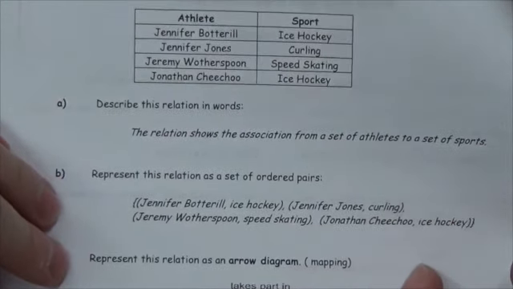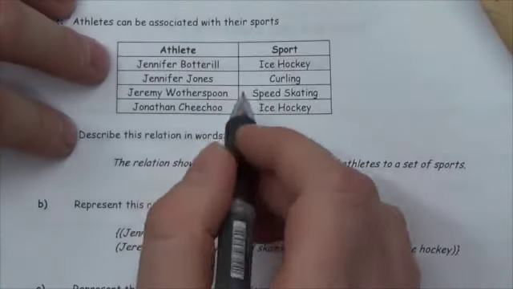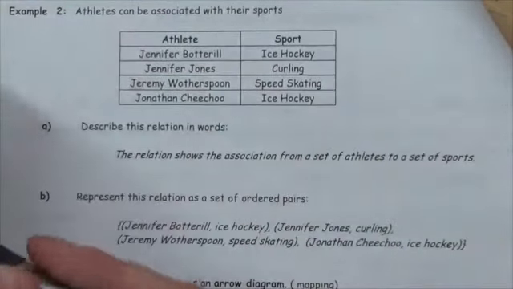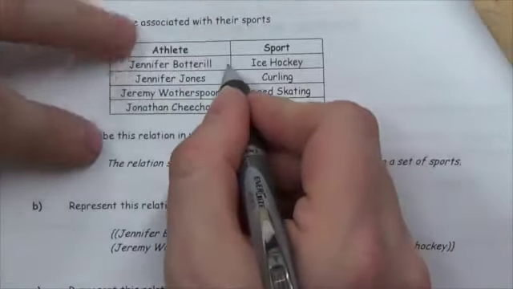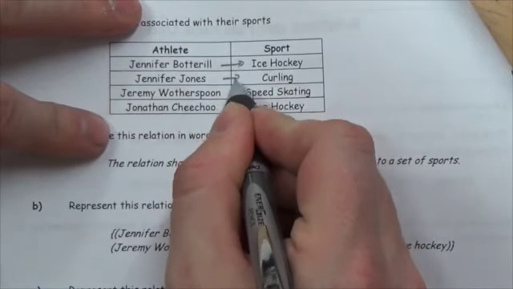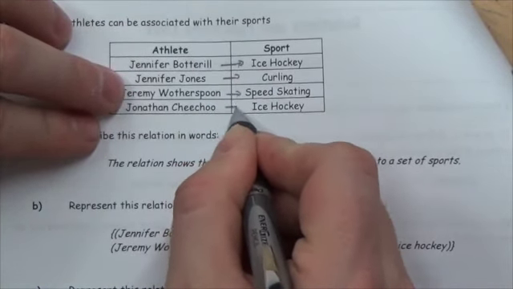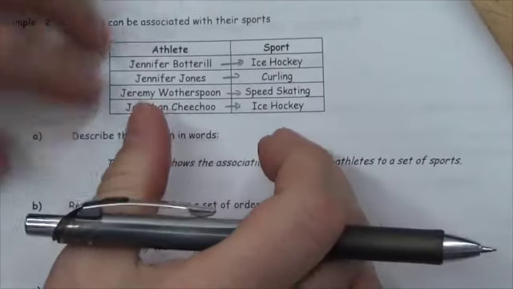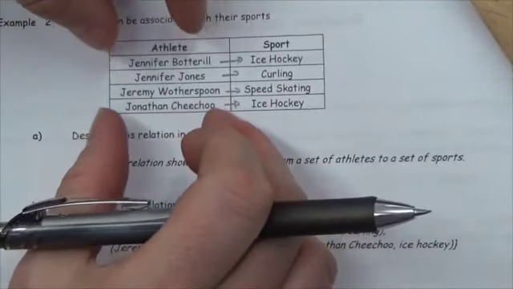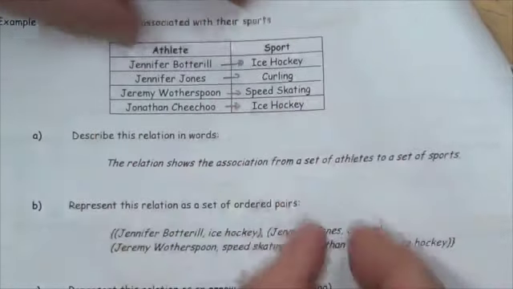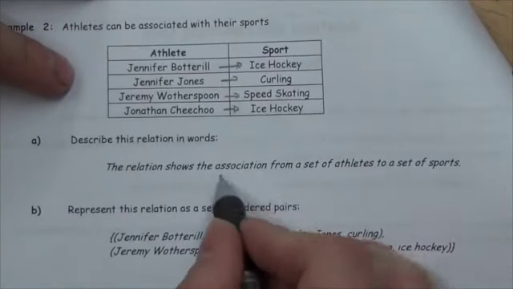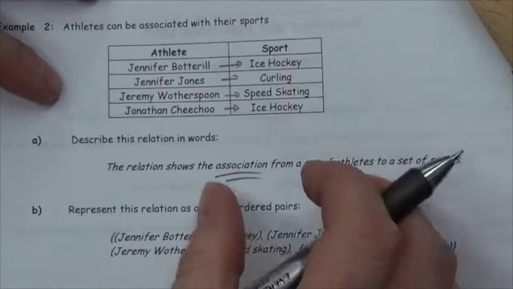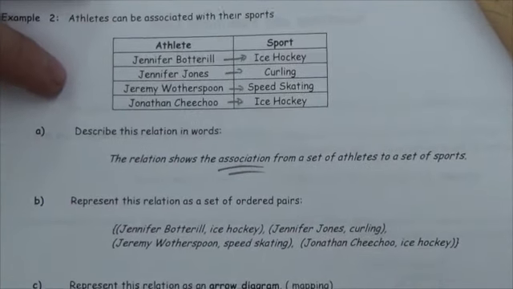Now, think about it like this. This is just a list of athletes. This is just a list of sports. The relation comes in having these two side by side. That's the relation right there, the idea that we're associating athletes with a specific sport. So the real key word here is the word association, from the set of athletes to the set of sports. Two sets there.